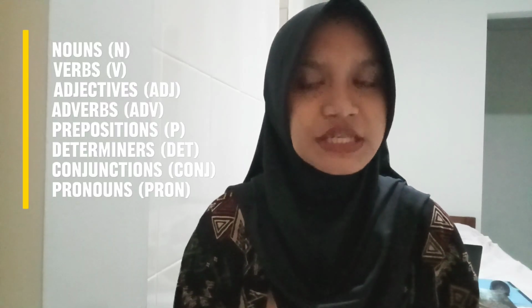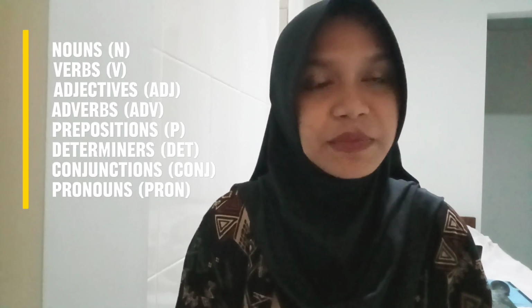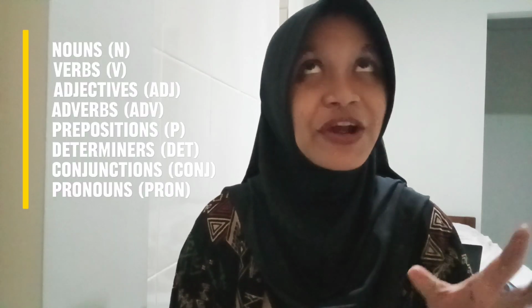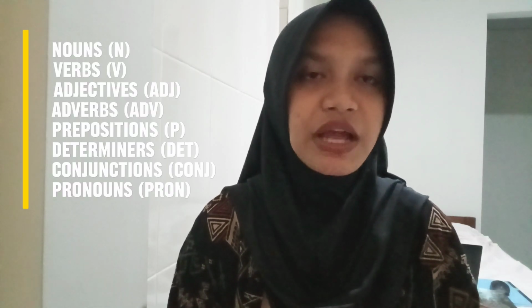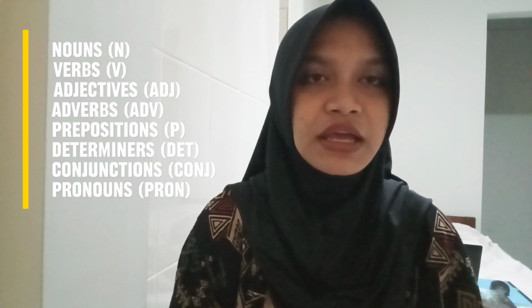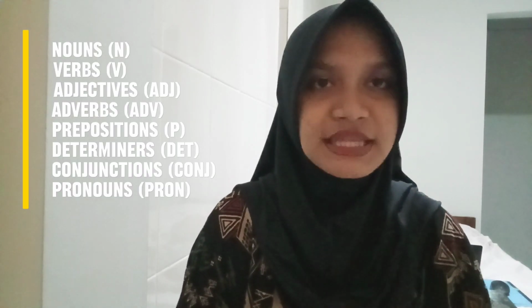Nouns are the names for people, places, things, or ideas, like mistakes, education, life, and so on. Second, verbs. These show an action or a state, like learn or think. Then adjectives. These describe nouns, like powerful, tiny, better, etc. Next, there are adverbs. These describe verbs, adjectives, or other adverbs. They often tell us how, when, or where, like not, really, or nicely.